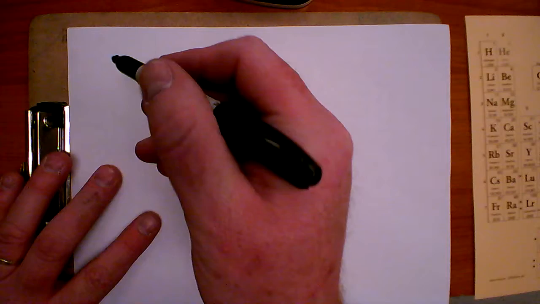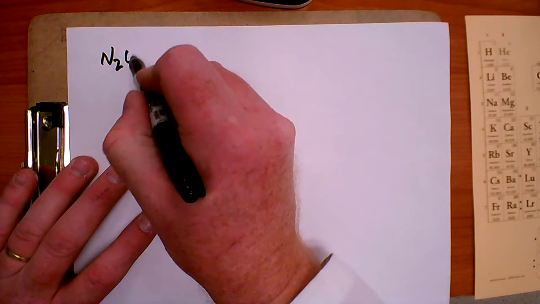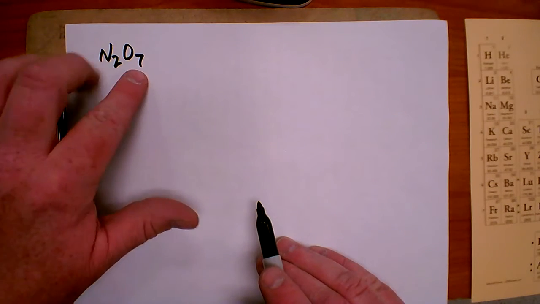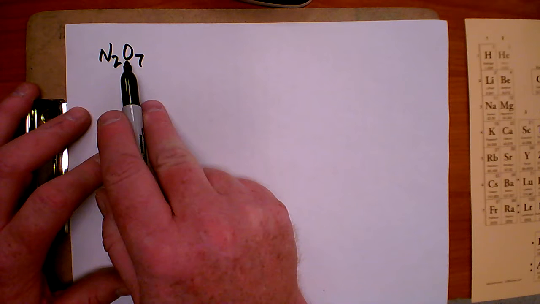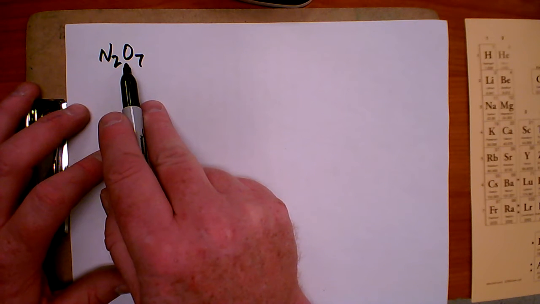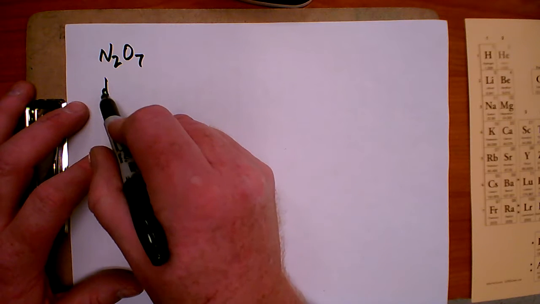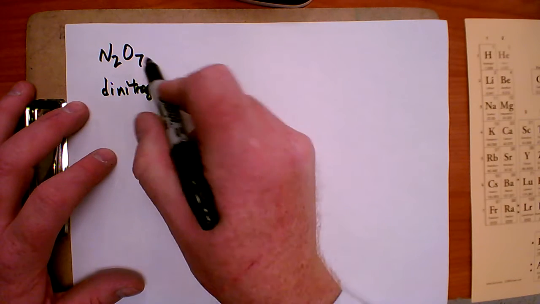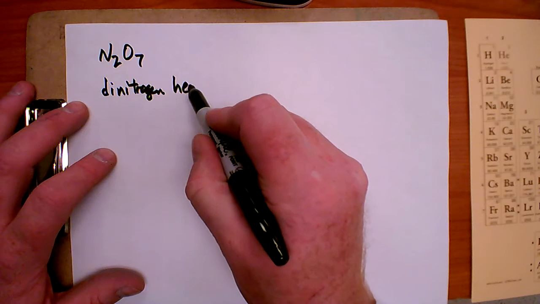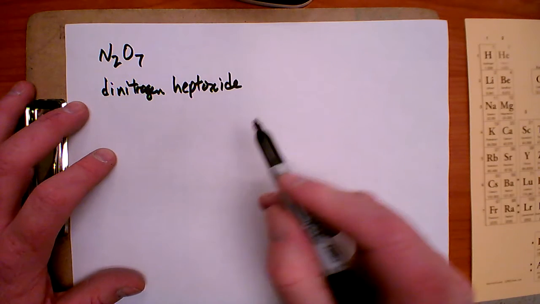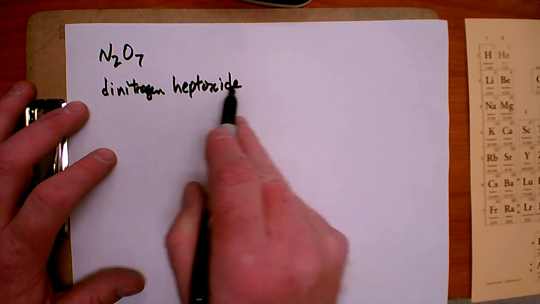So let's do a little practicing here. Suppose I have N2O7. Okay? 2 nitrogens, 7 oxygens. So I'm thinking nitrogen, oxygen. I change the oxygen to oxide. Nitrogen, oxide. Now I put the prefixes: dinitrogen heptoxide, 2 nitrogens, 7 oxygens.